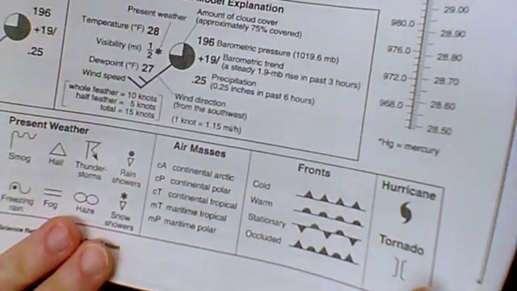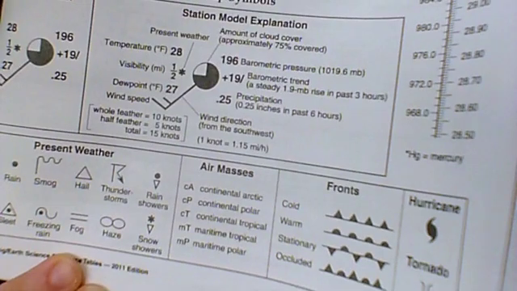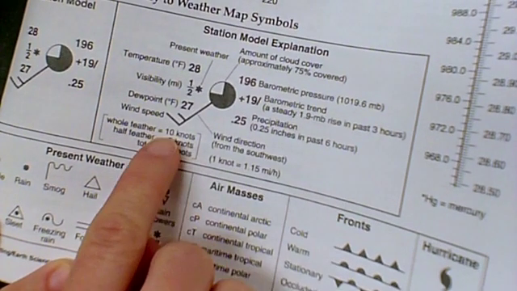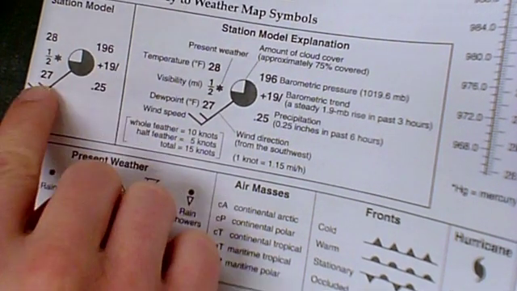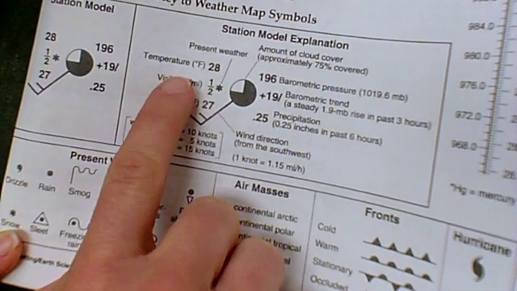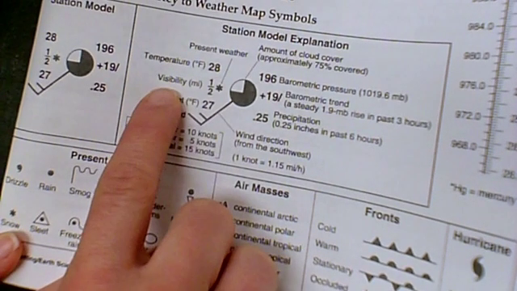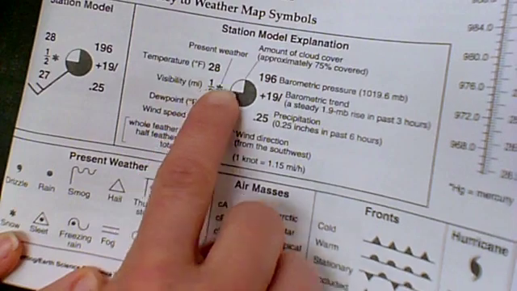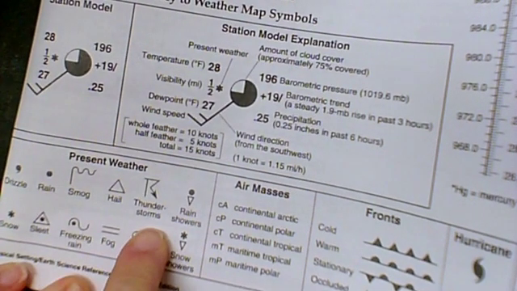The other thing we're going to take a look at in class, found on page 13 of your reference tables, are these weather map symbols. This is called the station model, and it gives a lot of weather information. It tells us the current temperature in degrees Fahrenheit, the visibility in miles, and the present weather, with all the present weather symbols over here.